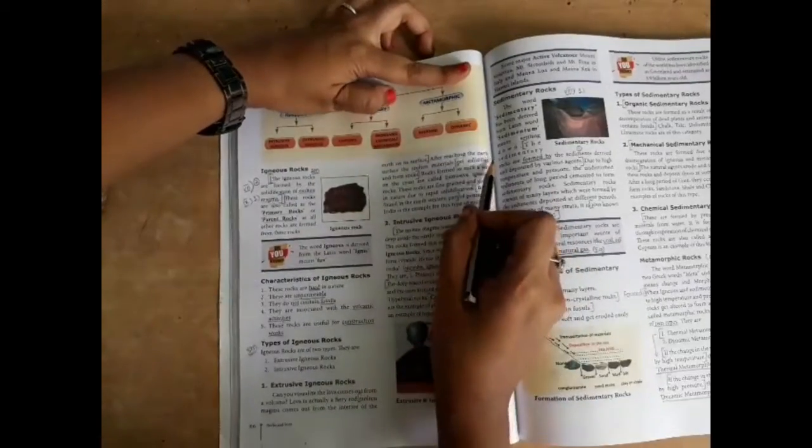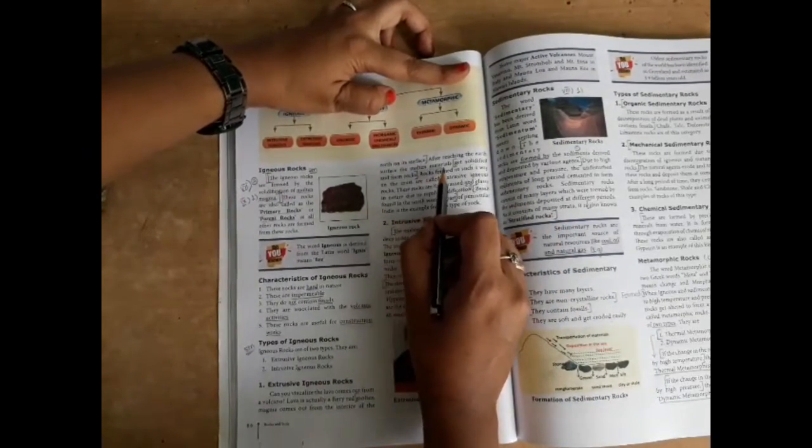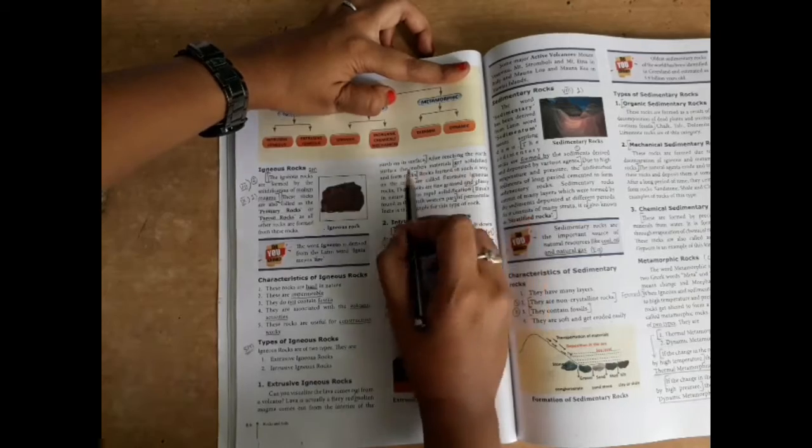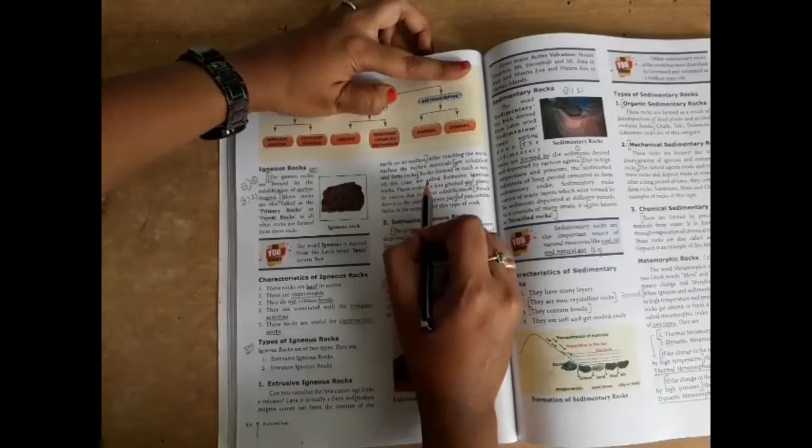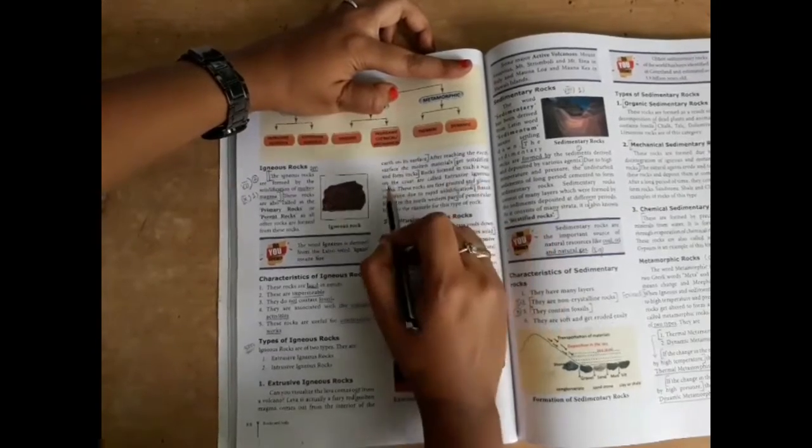After reaching the earth's surface, the molten materials get solidified and form rocks. Rocks formed in such a way on the crust are called extrusive igneous rocks.